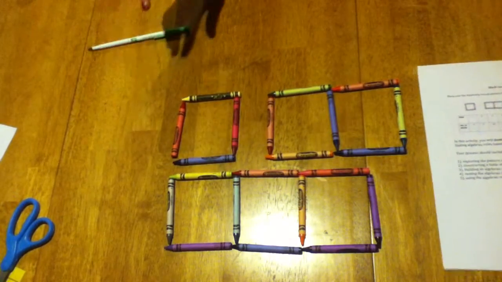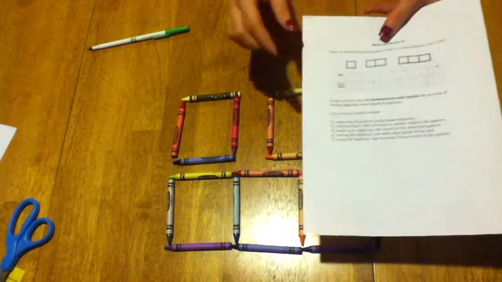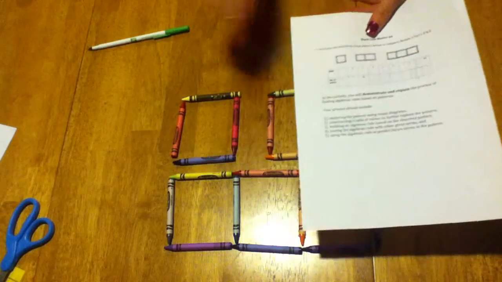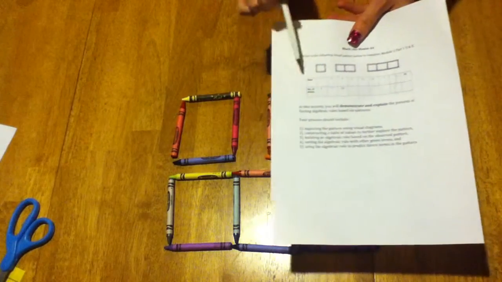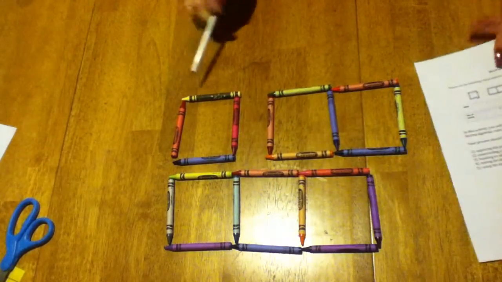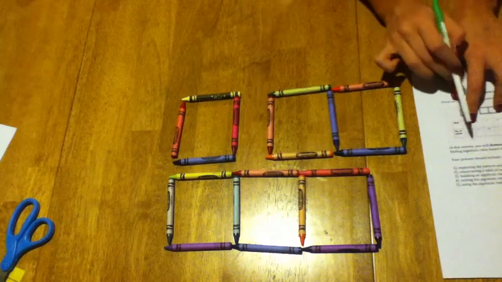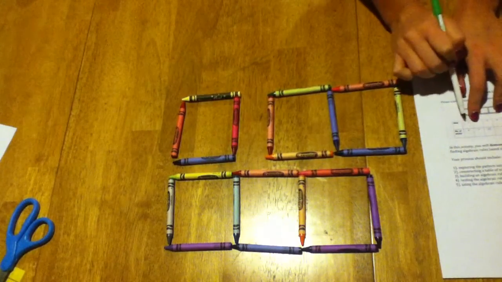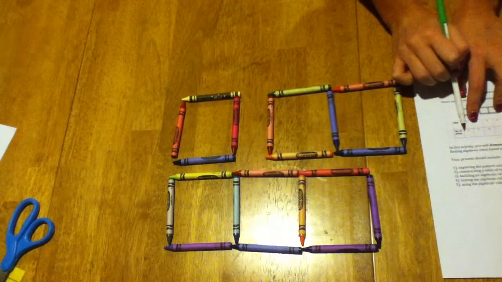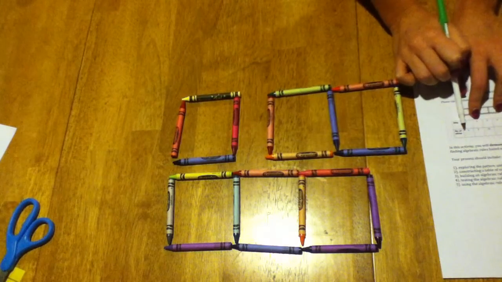So we're going to look at this function table and try to find out what the rule will be for this function. In our first box, we have 4. In this function box, we have 1. The first step is 4 sticks, or 4 crayons in our case.